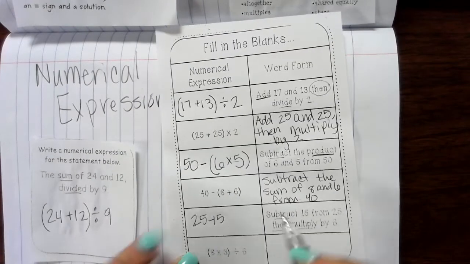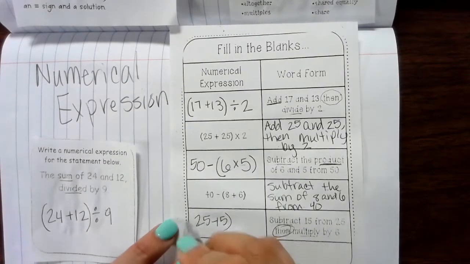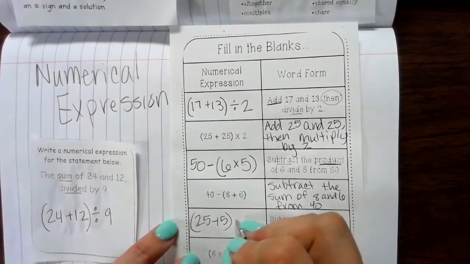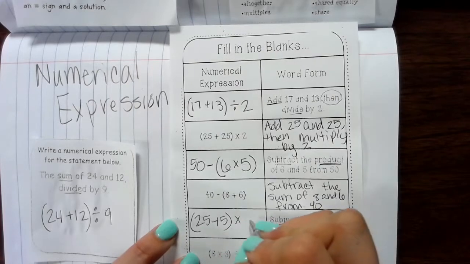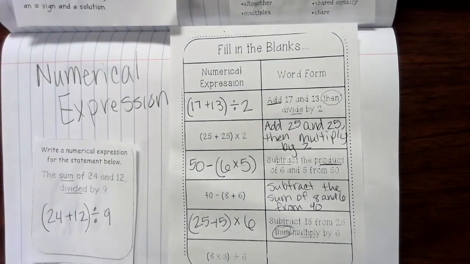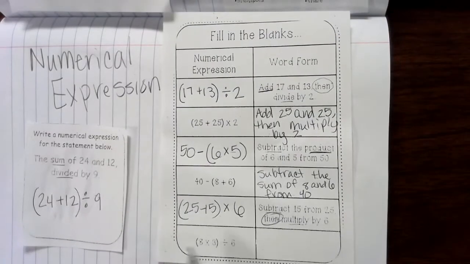Then means I'm doing it second, right? So I do this first. Then multiply by 6. Okay. Then I have 8 times 3 divided by 6. And because of the parentheses, I know that I'm finding that product first.